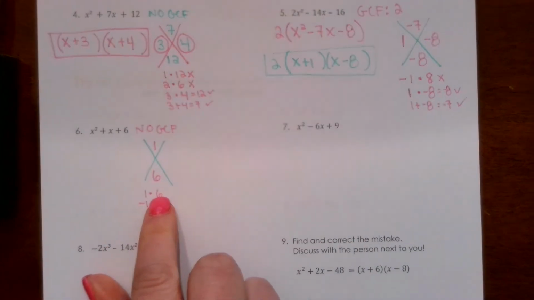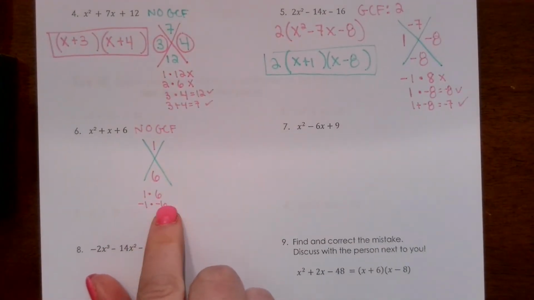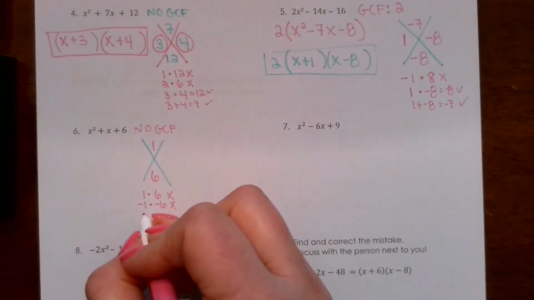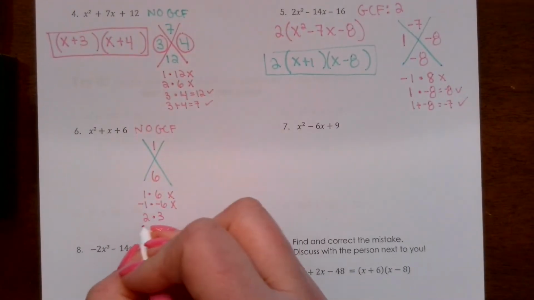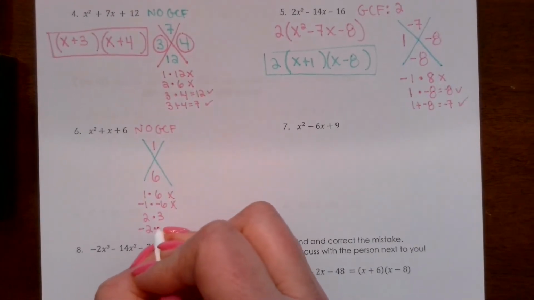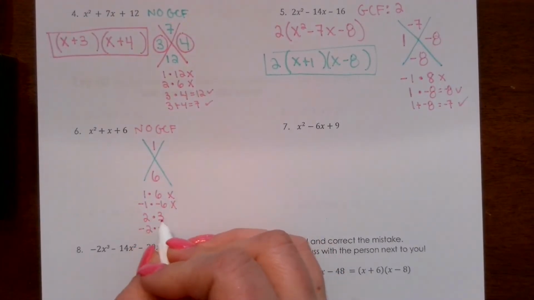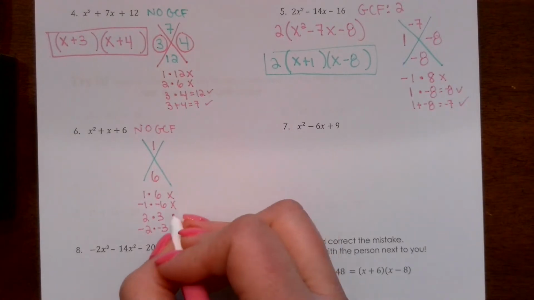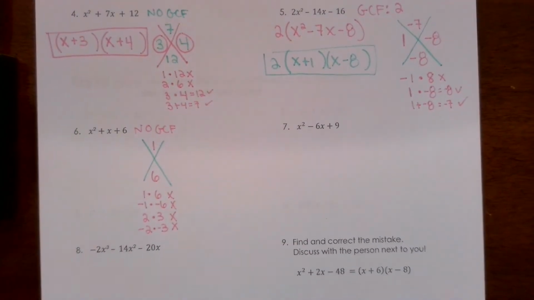1 plus 6 is 7. Negative 1 plus negative 6 is negative 7. These are not going to work. My next two options are 2 times 3 or negative 2 times negative 3. Well, 2 plus 3 is 5, and negative 2 plus negative 3 is negative 5. These also don't work. And those are the only factors. It's the only way I can multiply the factors of 6 and get 6. So there is no way to get these two numbers.